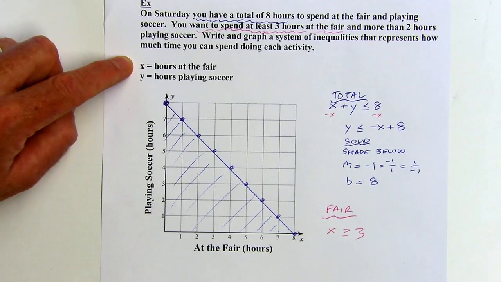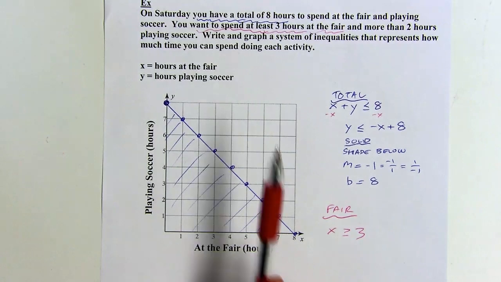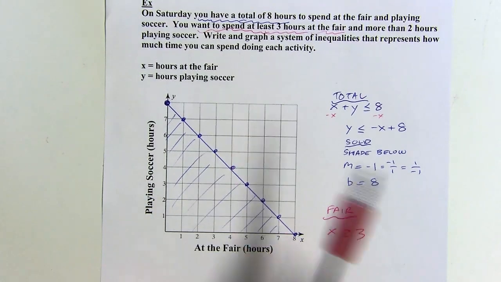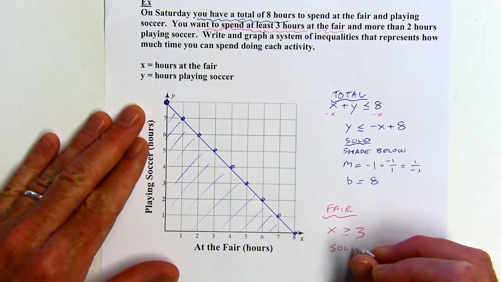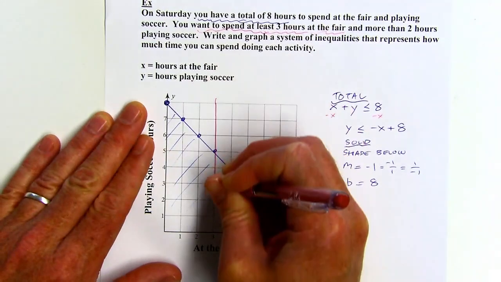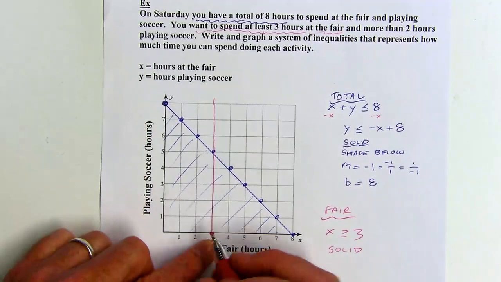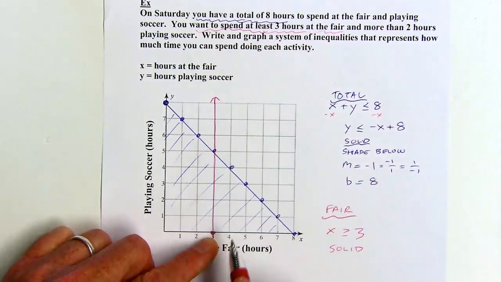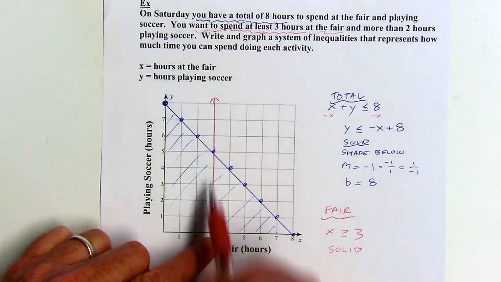Now, remember from the last page when we had a y equals line, it was horizontal. Well, an x equals line is going to be vertical. So I'm going to draw a solid line here because it is underlined at 3. Any point on this line I'm drawing right now has an x coordinate of 3. So this would be the line x equals 3.